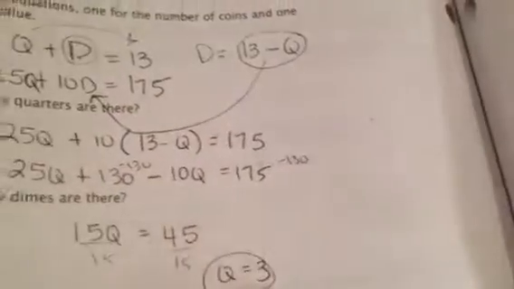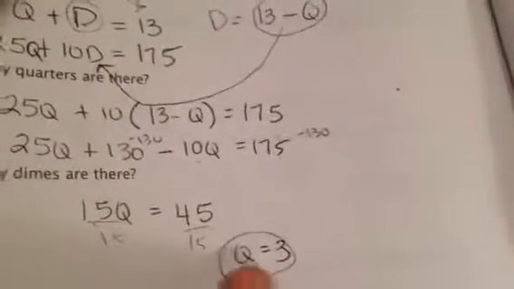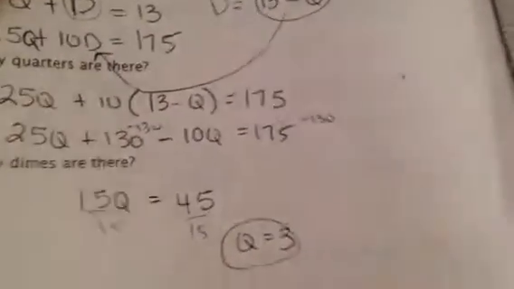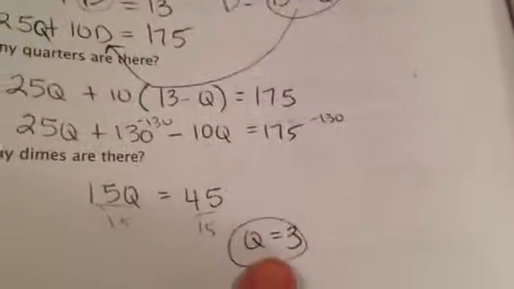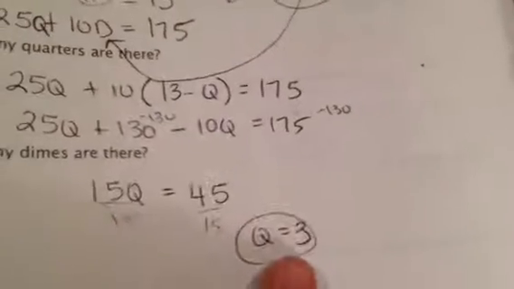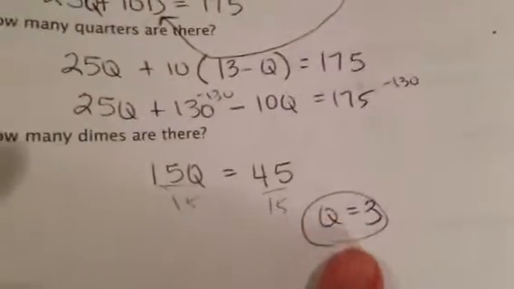Now obviously all of these better come up to be nice answers. You're not going to get like 3.25 or something like that. We're talking about how many quarters you have. You're going to have 3 whole quarters. You're not going to have 3 and a fraction of another one, okay? Because then it wouldn't really add up to the money you have.